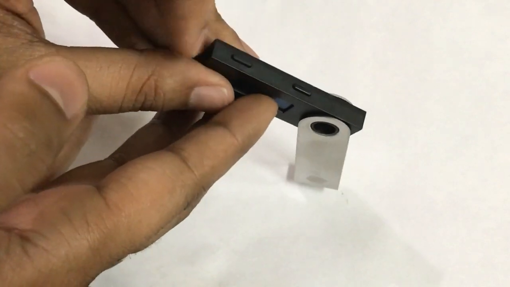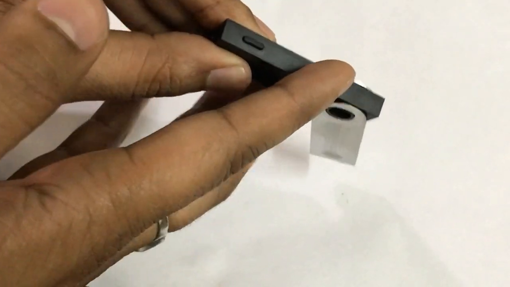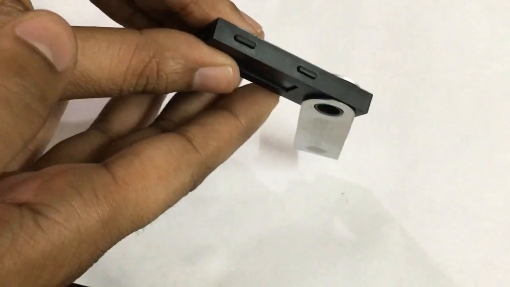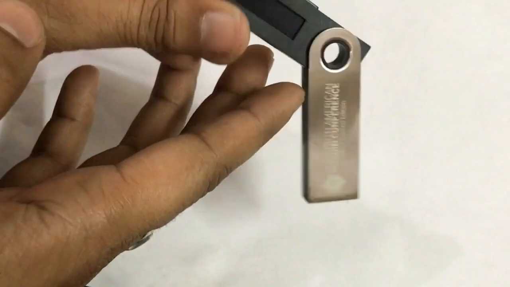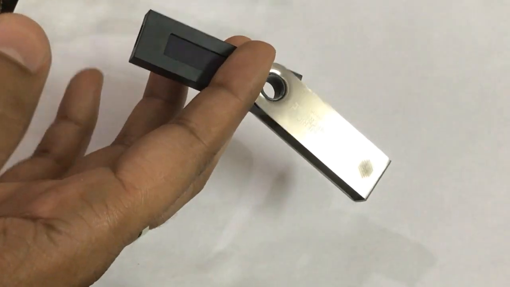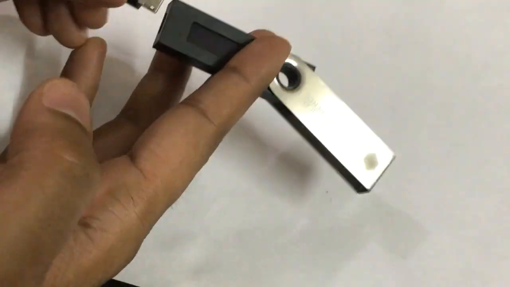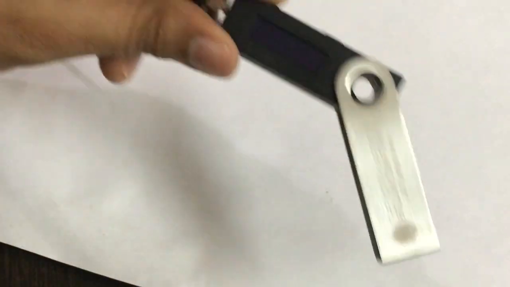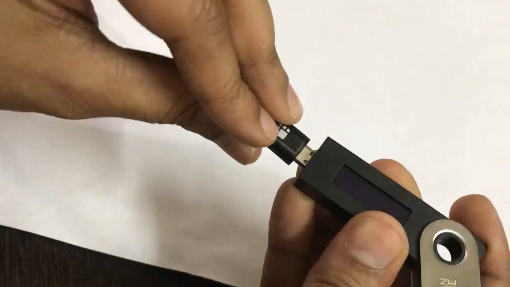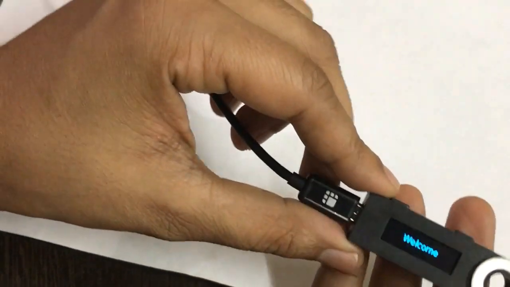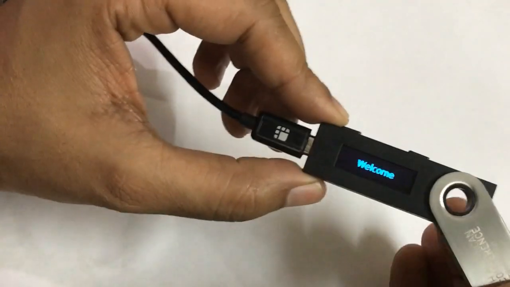There are two buttons over here. This left button and right button help you to select your choice. And if you press them together, that's like a confirmation. Let's quickly go ahead and plug in our brand new Ledger Nano S and let's learn how to use it. So here my micro USB is connected with my system, and that's it. Ledger Nano S is booting.